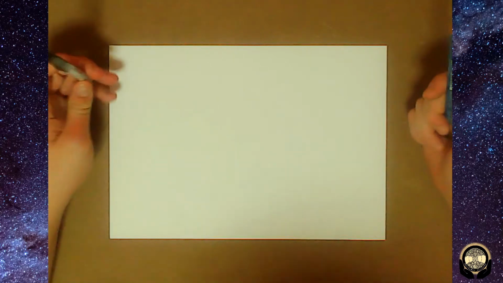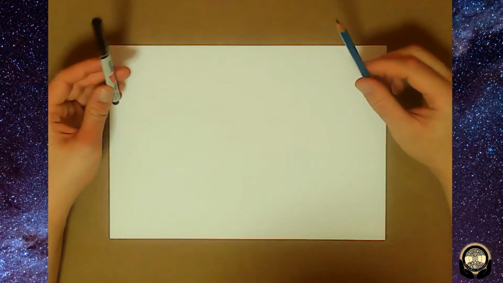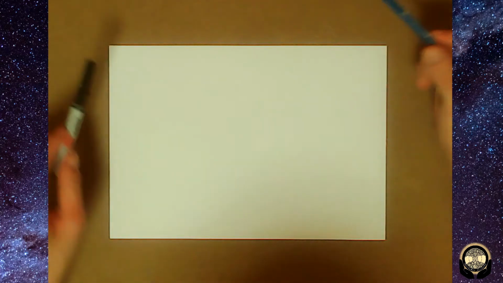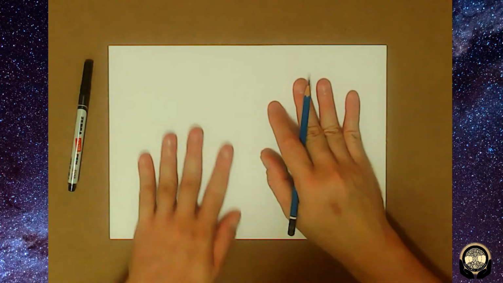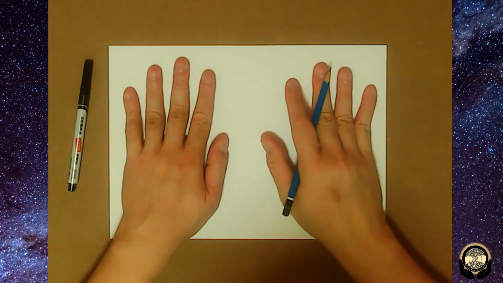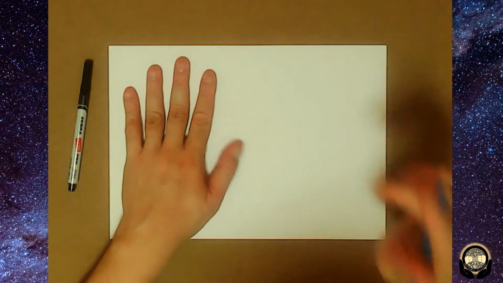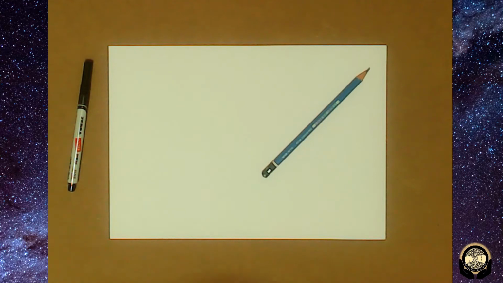What you will need today, aside from coloring materials, is a pencil and a marker. With the pencil, you don't have to find the middle today. You just have to split your paper into two portions.